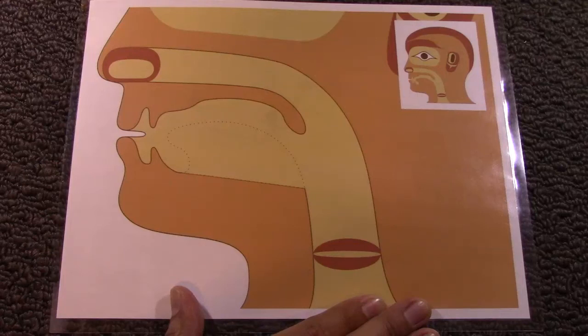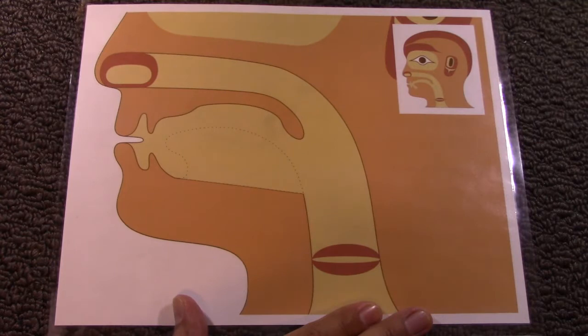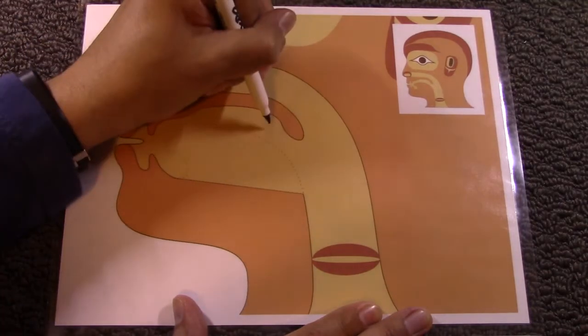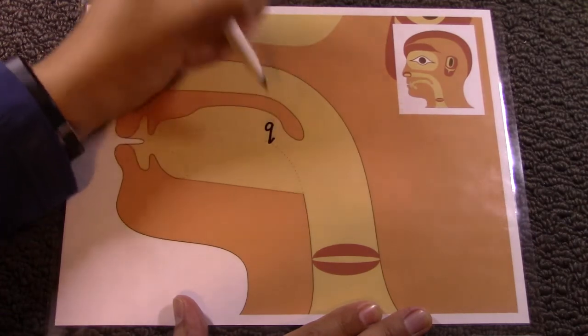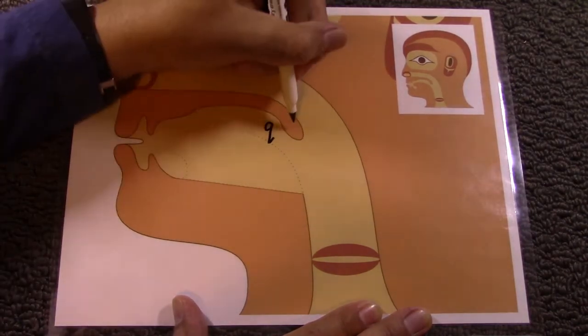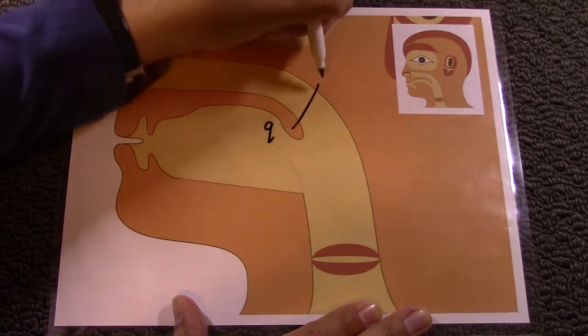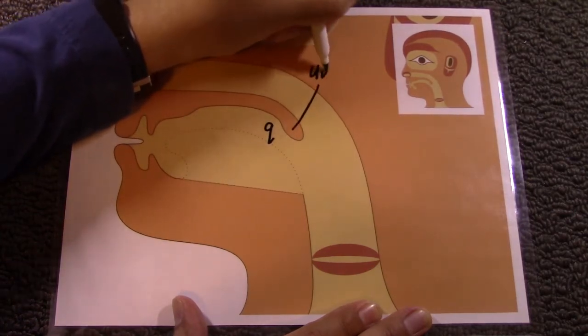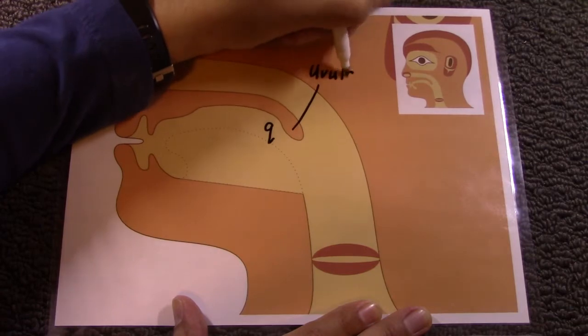The first word from this week's xa'isla homework is qulun. So we start off with the first letter, which is Q. Q comes from around the back of your throat. It's called a uvular sound. That's because this here is called your uvula.